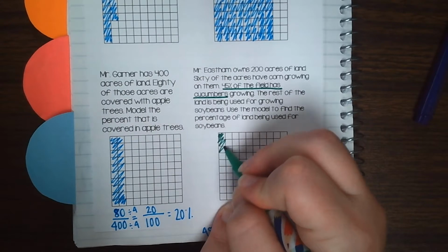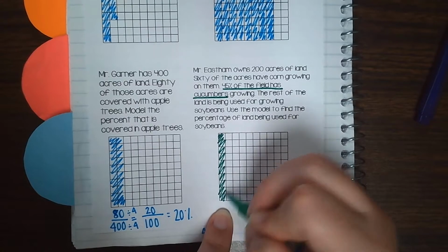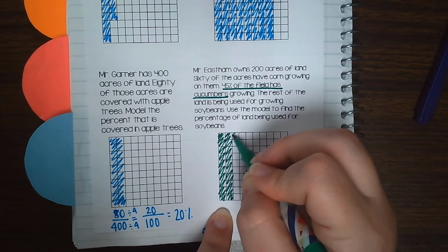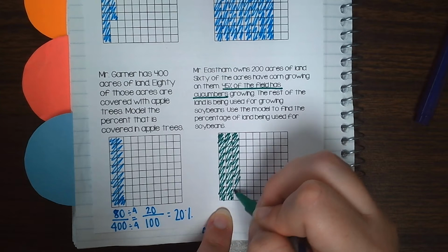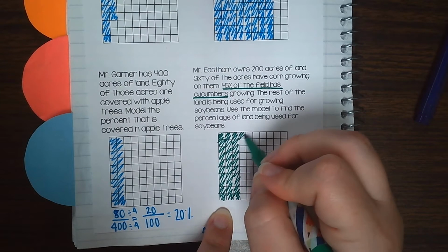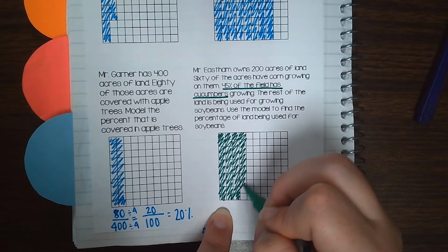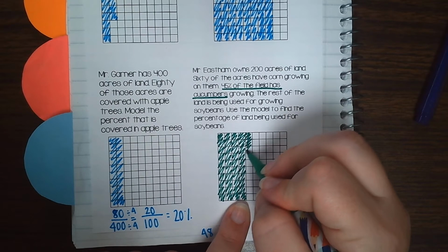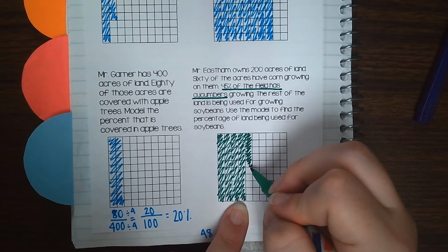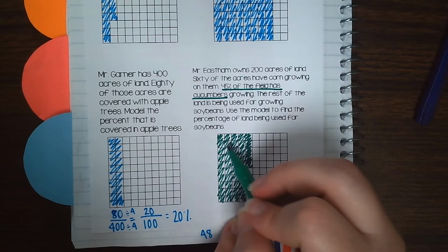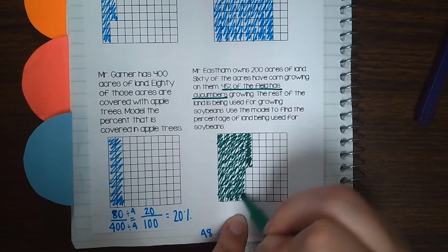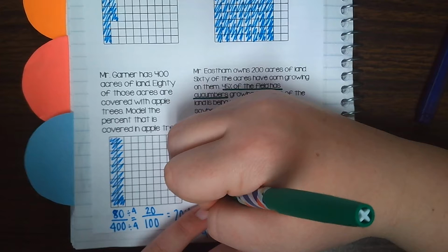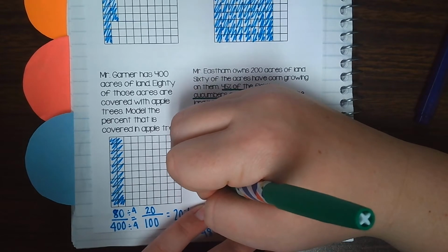So I've got 1, 2, 3, 4, and then 5. Okay. So all of this is cucumbers.